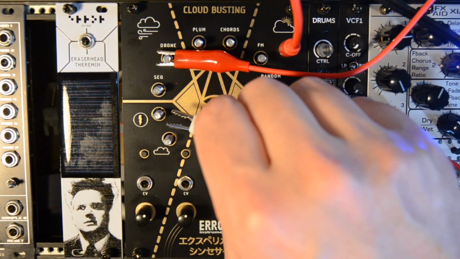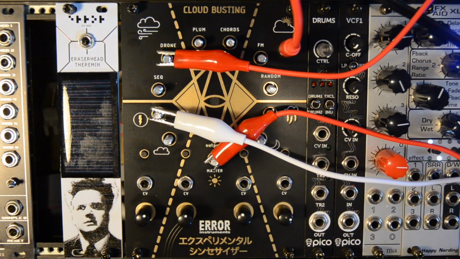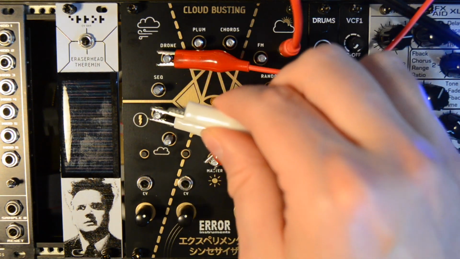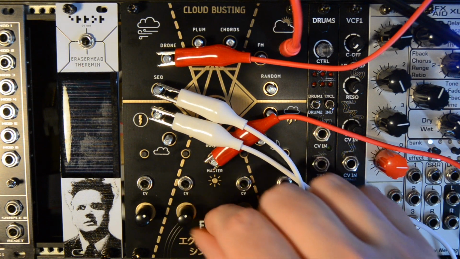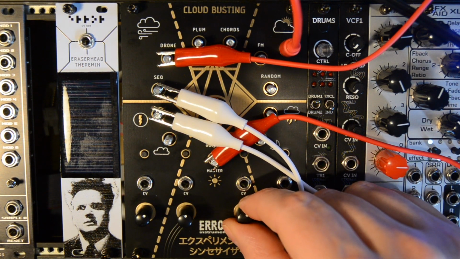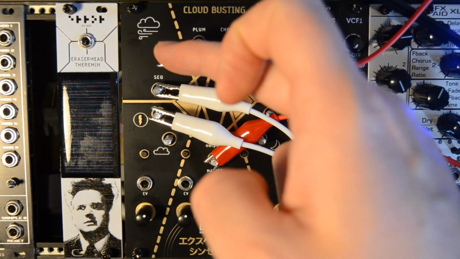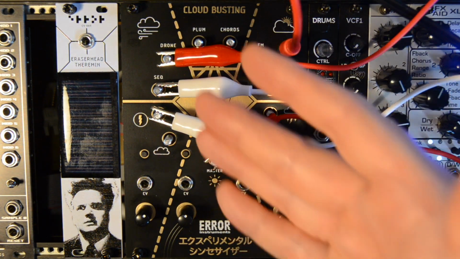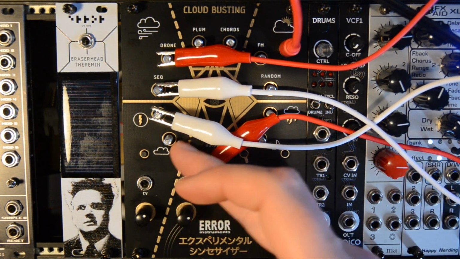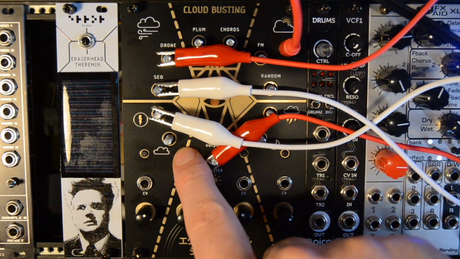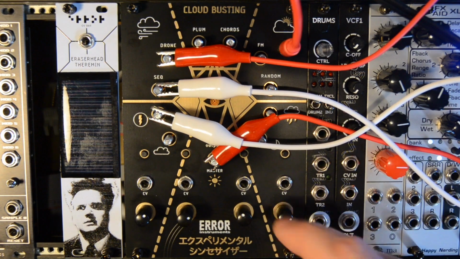So okay, let's try what the Thunderbolt will do when we connect it to the bolts at the top. Let's start off with the sequencer bolt. And as you can see, connecting the Thunderbolt to the sequencer bolt in the drone mode makes the module behave like it's in sequencer mode. So also the knobs and the buttons behave like in the previous mode, being the 4-step sequencer mode.